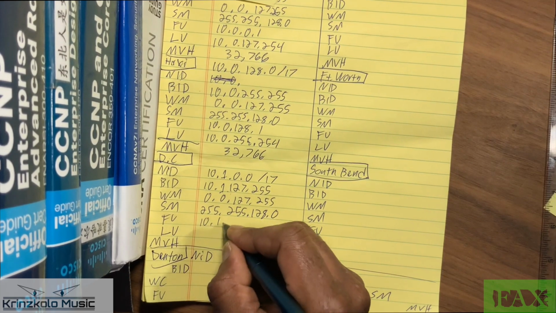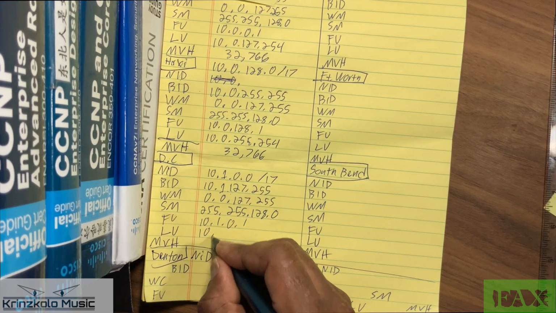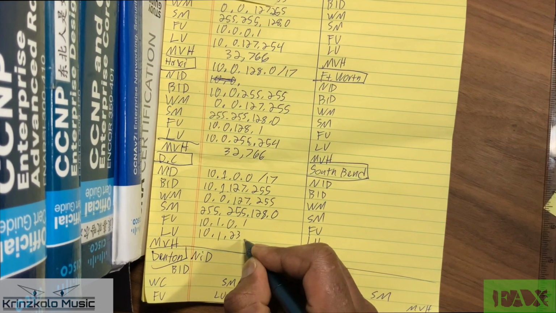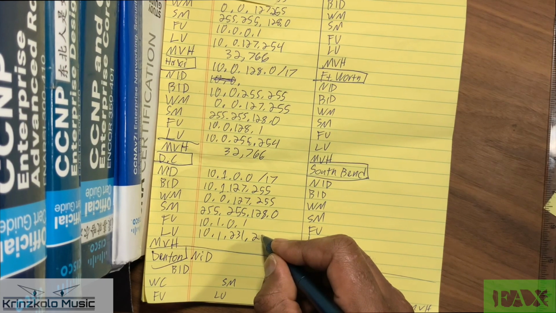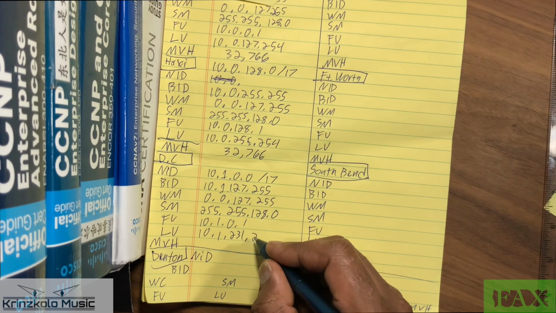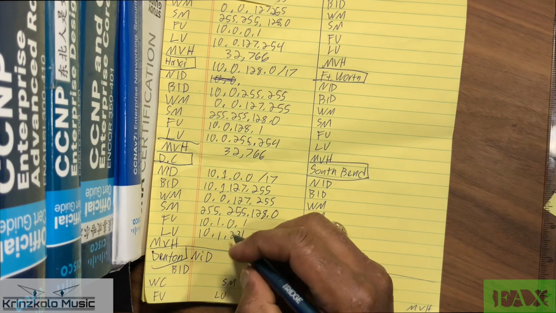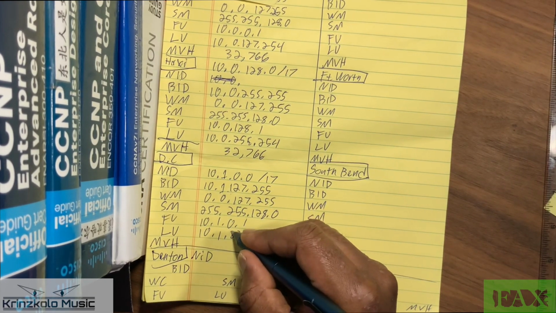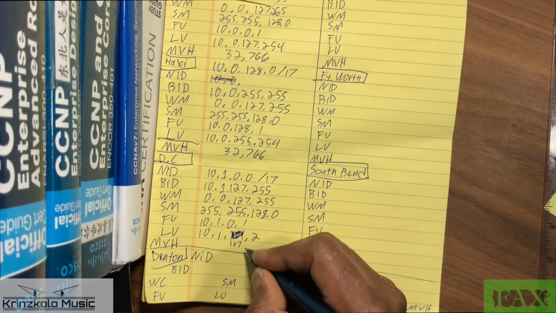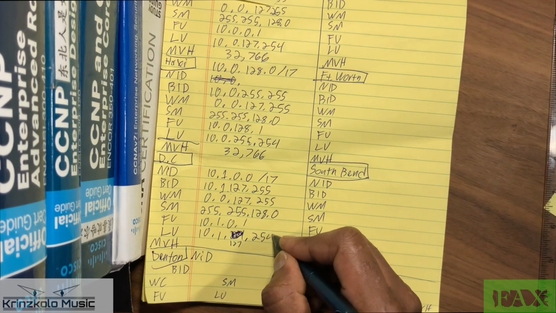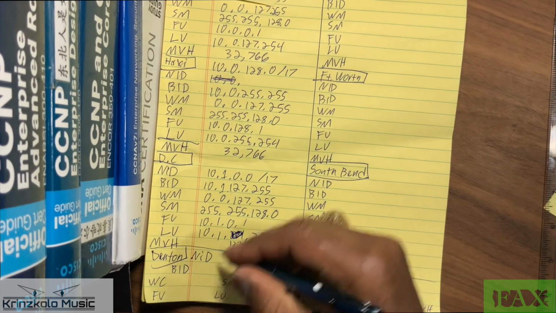FU 10.1.0.1 and the LU 10.1.127.254. Hold up now, no, LU is going to be 127. Don't have my whiteout with me. 127.254. All right, Dallas going up to the next network.